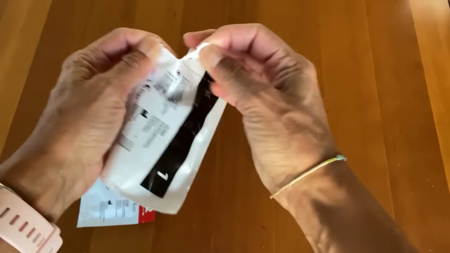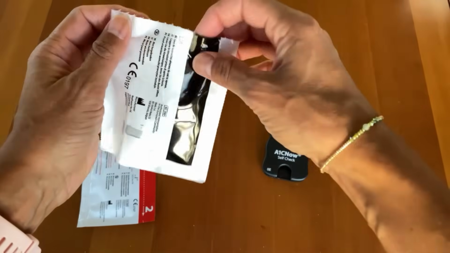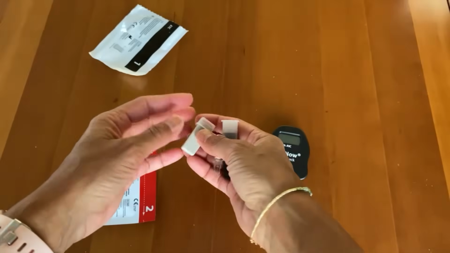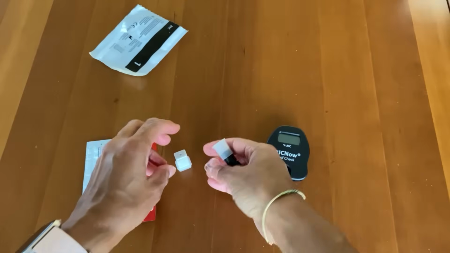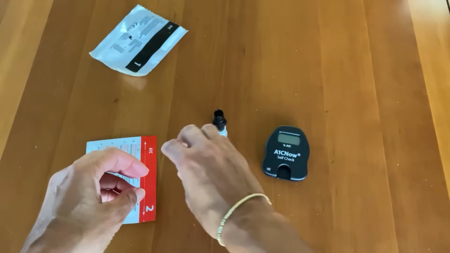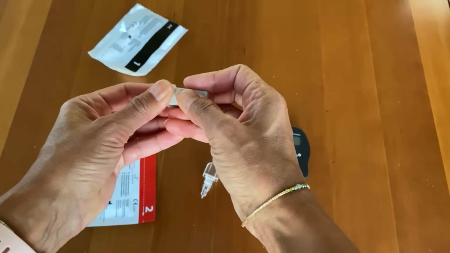First, you want to open up this little pouch with the black line. So in here, see the finger poker. There's also the sample collection container. That's the little one with the black one. But we're going to start out.